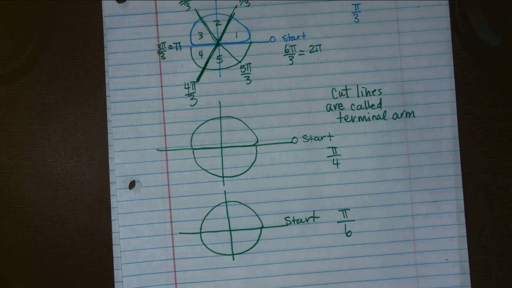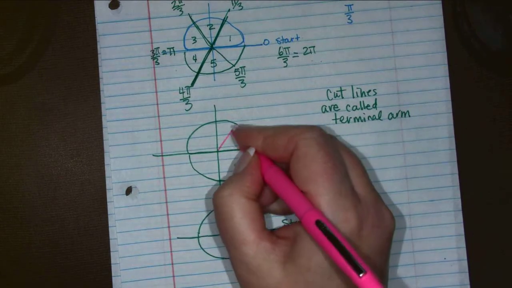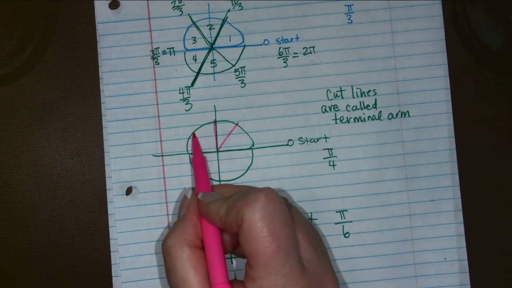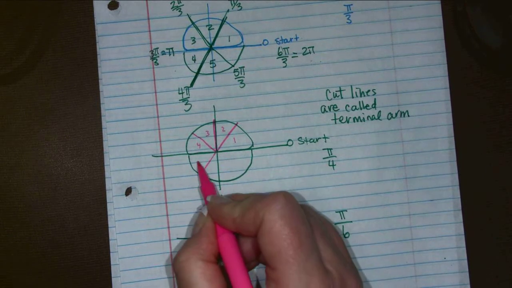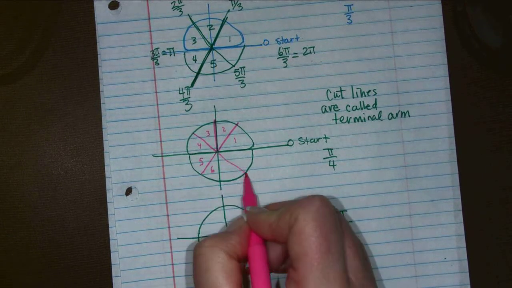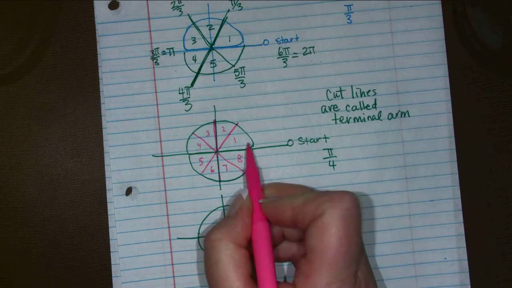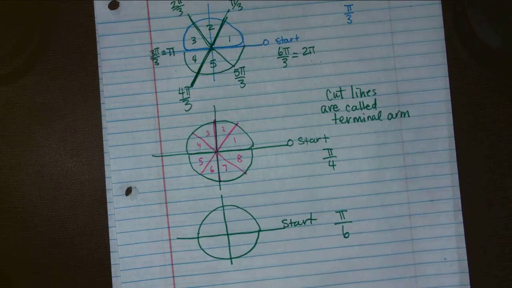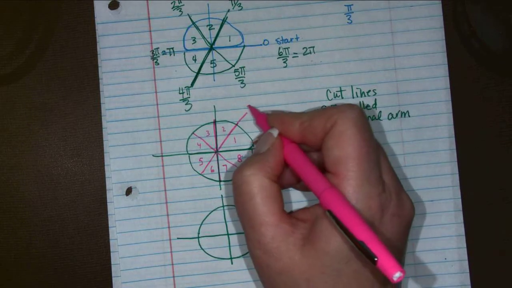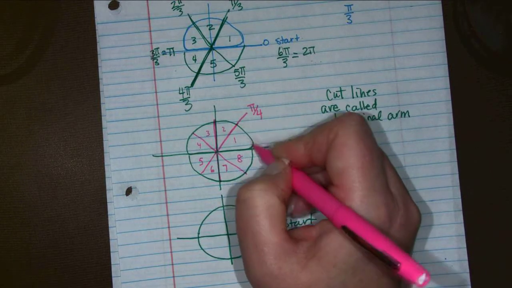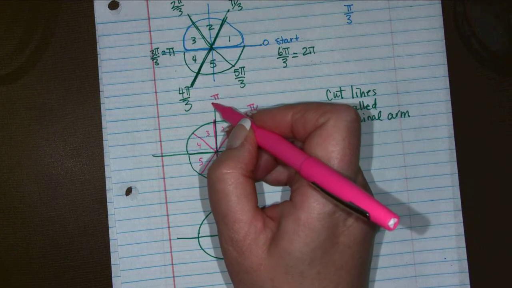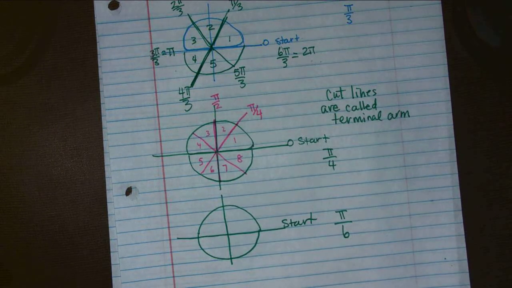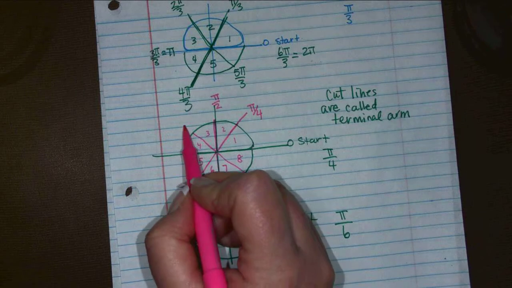Okay, you've got your quarters done. So quarters, we can actually use that line that's already there from the axis. 1, 2, 3, 4, and then keep going around 5, 6, 7, 8. So if we went around 2 pies, we'd get to eat 8 pieces if they were cut in quarters. This first terminal arm is the pi over 4. That's 1/4. Here, half. Pi over 2, or 2 pi over 4. That reduces.